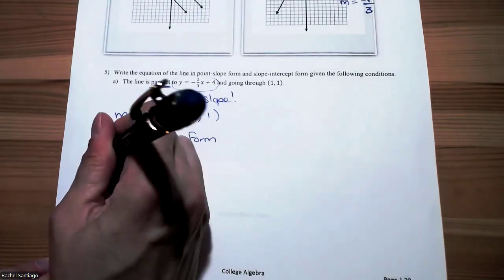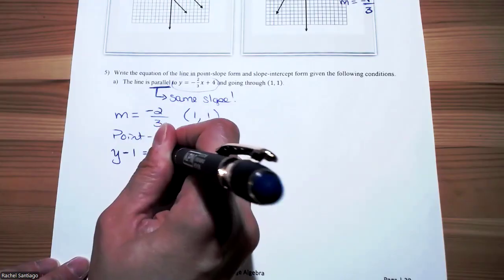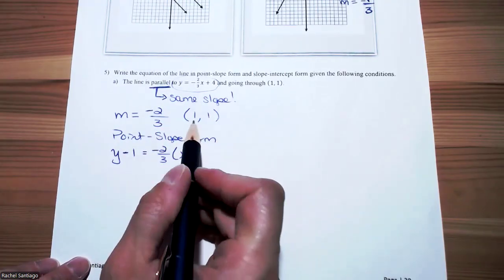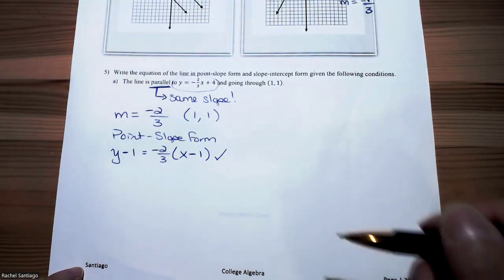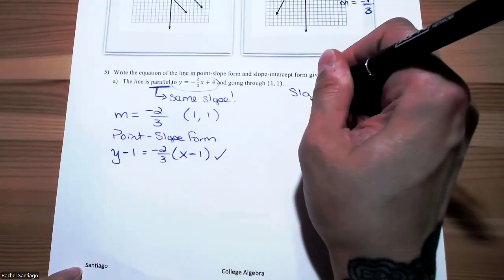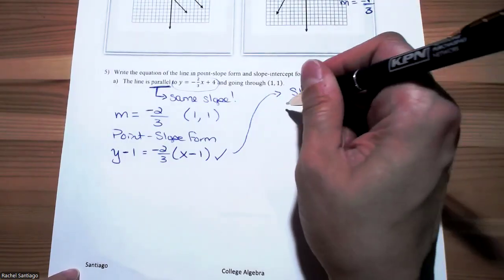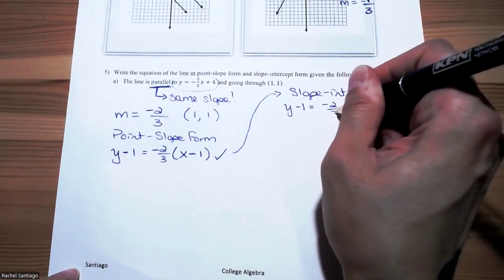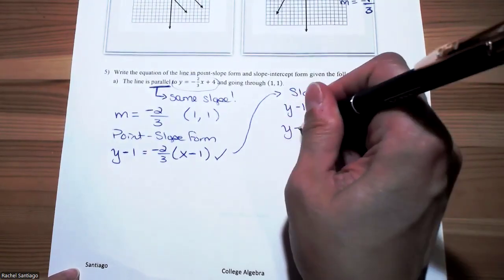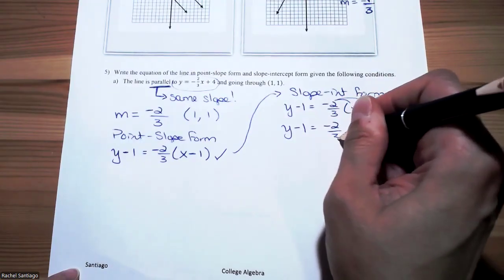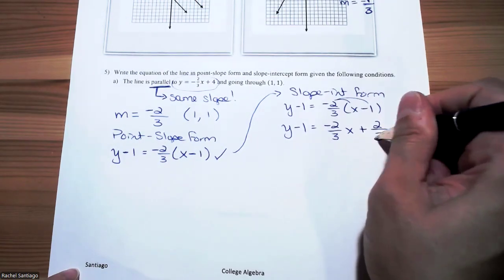So let's plug this in. We have y minus y1 is equal to m, which is -2/3, times x minus x1. Cool, that's it. That's point slope form. We're done. Now we're going to rewrite this so that we can find slope-intercept form. So we have y minus 1 is equal to -2/3 times x minus 1. We know we must distribute. Y minus 1 is equal to -2/3 x. A -2/3 times a -1 is a positive 2/3.